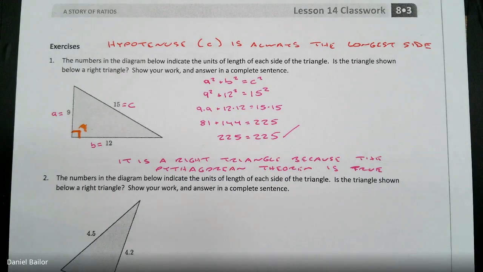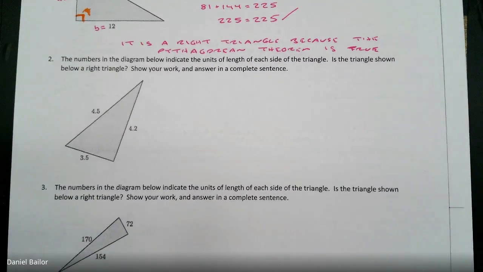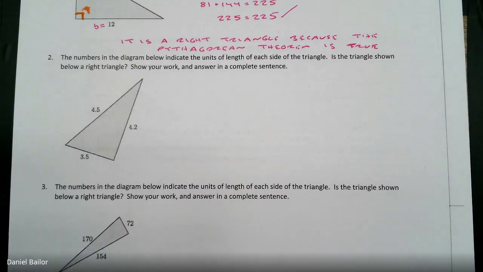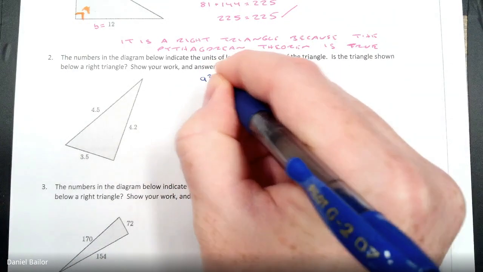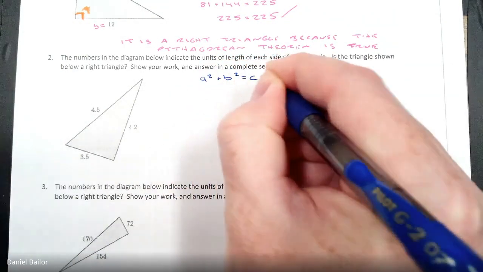So that was the first triangle we tested. Let's test another one. Let's test number 2. I'm not going to read the directions again because the directions are the same. Test the triangle to see if it's a right triangle. And we are going to use the Pythagorean theorem, which again is a squared plus b squared equals c squared.